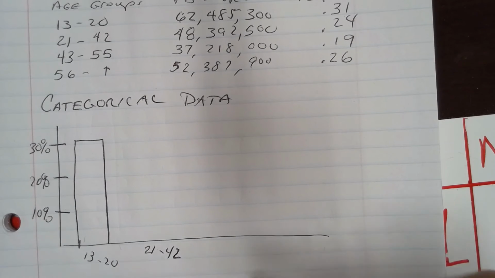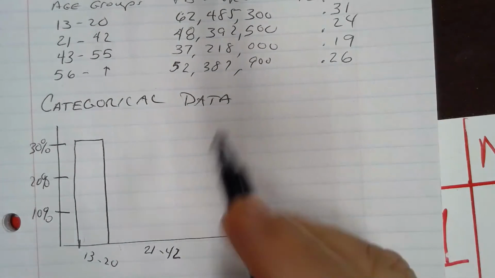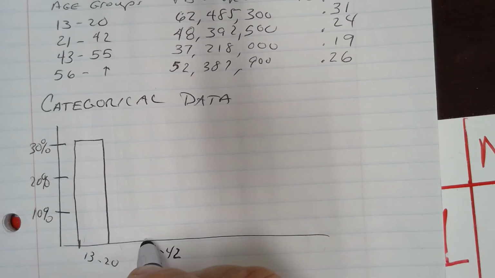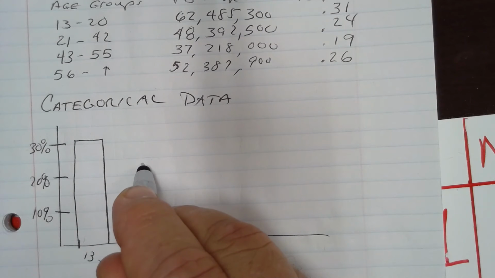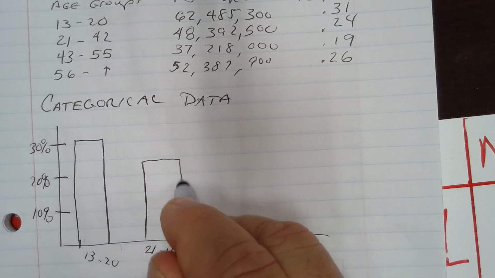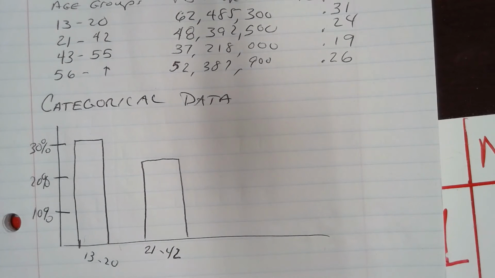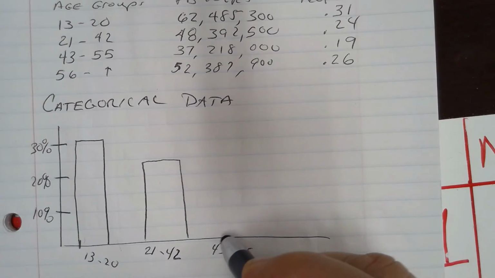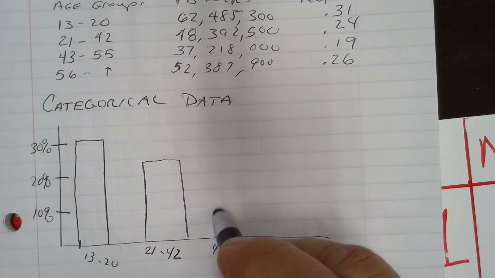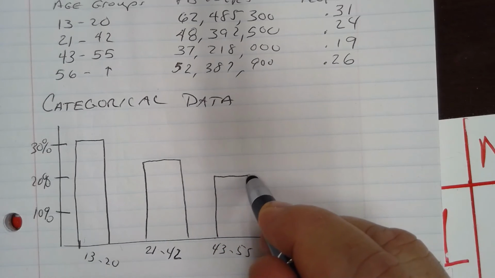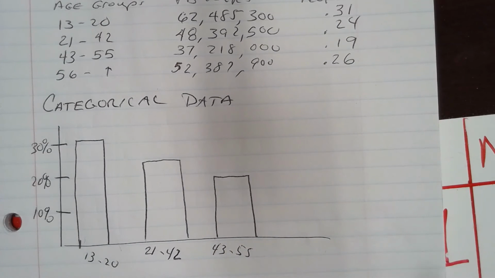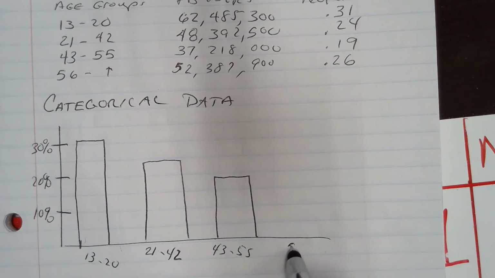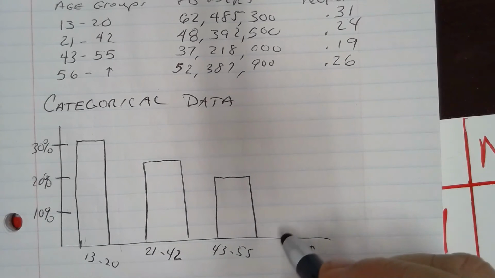But here it doesn't matter in a bar graph. All right, so 24% for between, so I'll go right around there. And then between 43 and 55, be 19%. You know how accurate this data is? 200. I just made it up, yeah. And then 56 and up is going to be 26%.